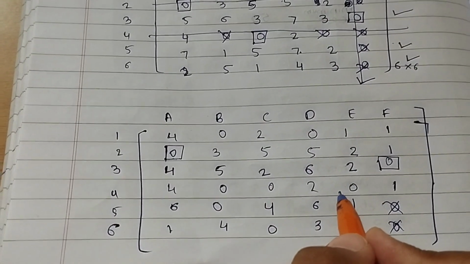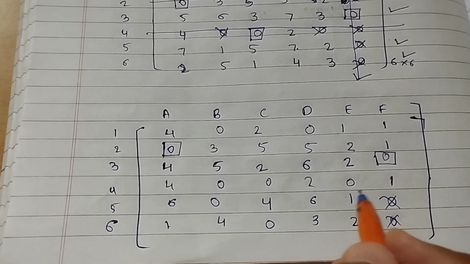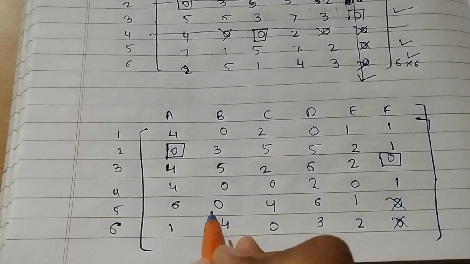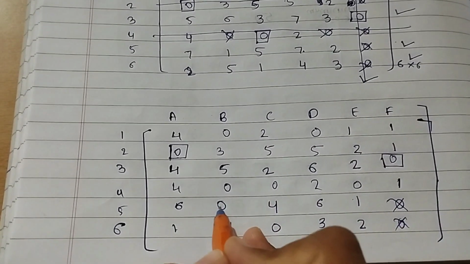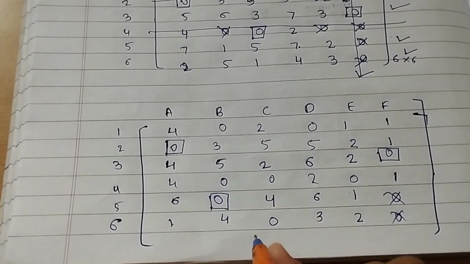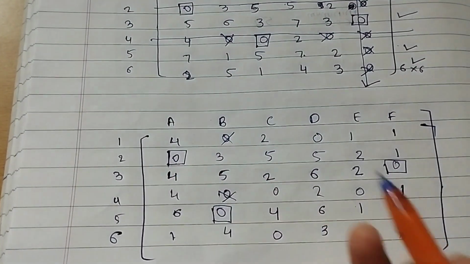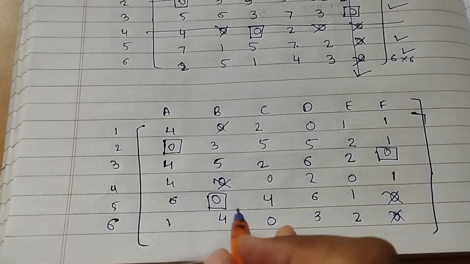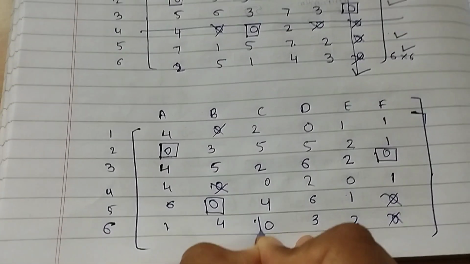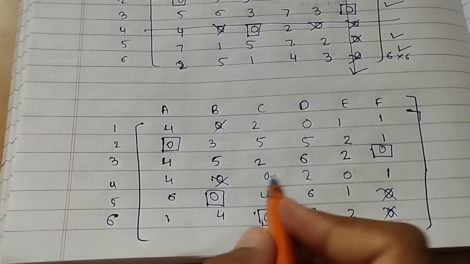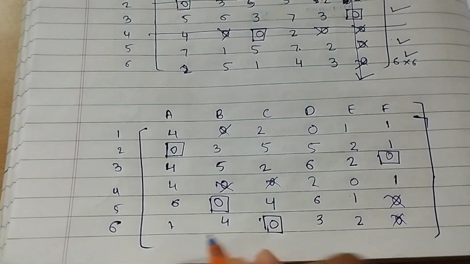Now for the fourth row, three zeros are present. In the fifth row one 0 is present, because one has now been crossed out, so the fifth row gets an assignment. Then cross all the zeros with respect to rows and columns. Now for the sixth row the single 0 is present, so cross all the respective rows and columns.